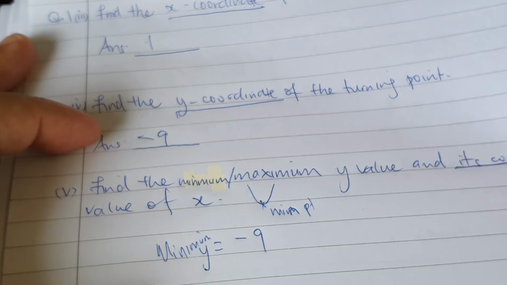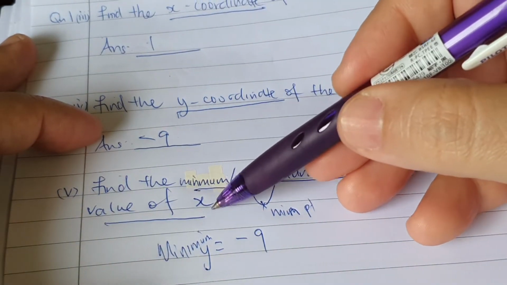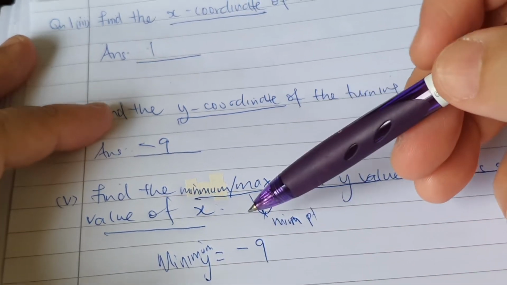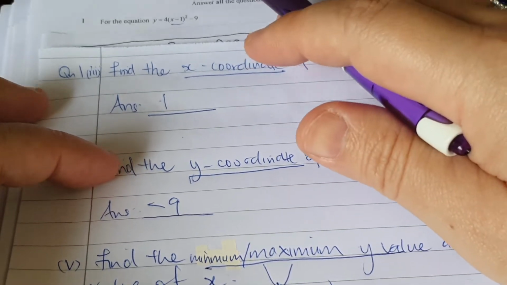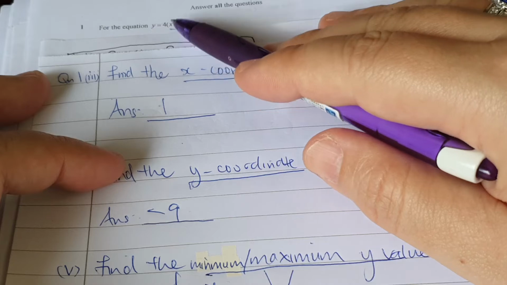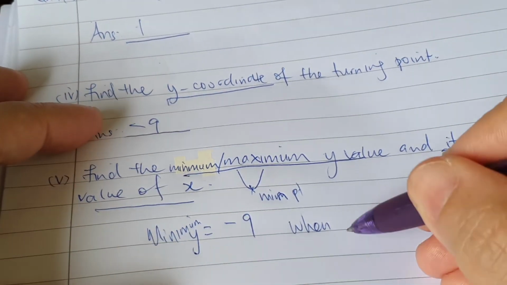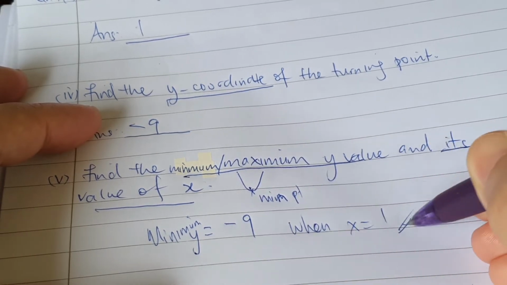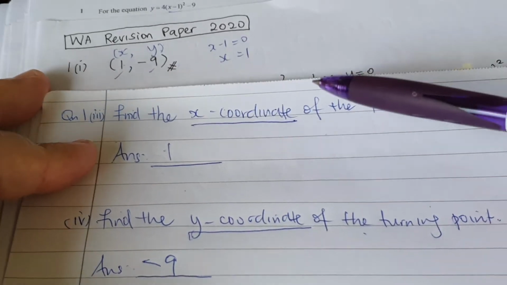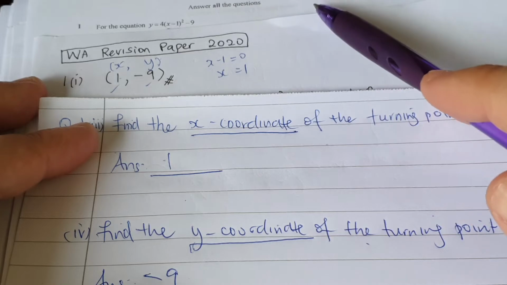And the corresponding value of x means when will it happen? Okay, when will this minimum y happen? Now, this minimum y happens when your x equals 1, right? So when x equals 1. Okay, so these are the 1, 2, 3, 4 ways they can ask you for this particular completed square form.